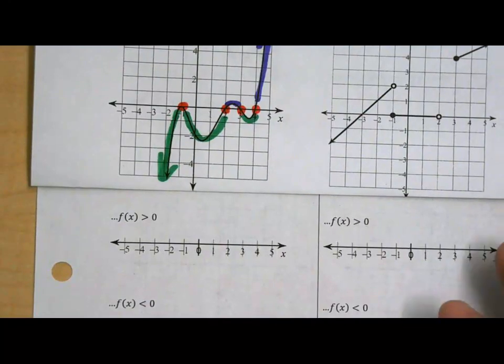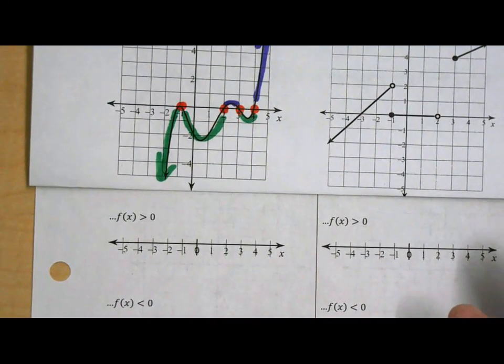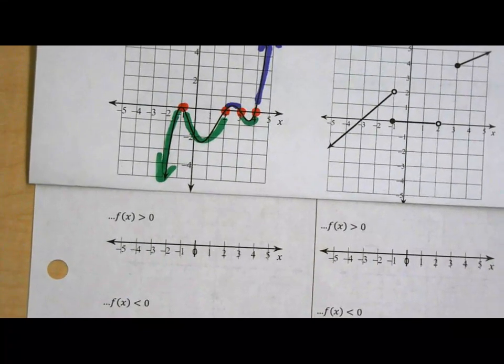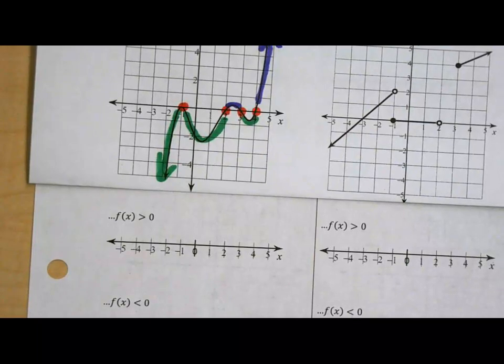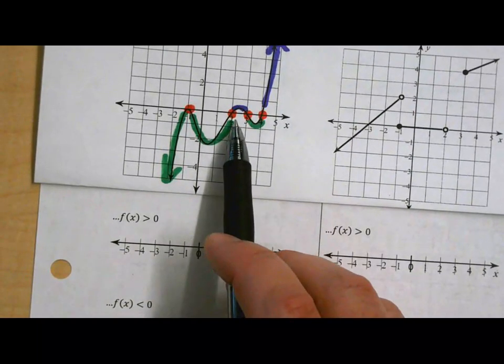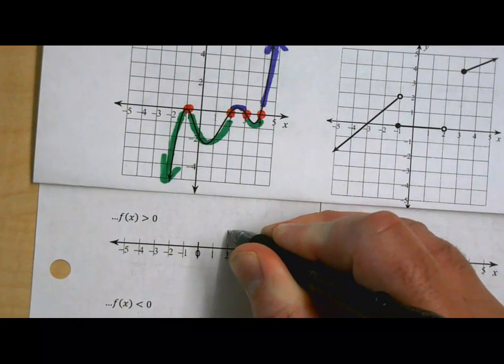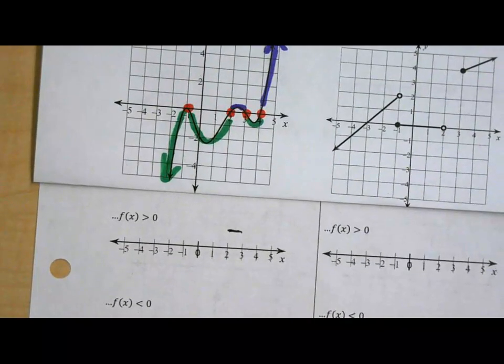How many intervals do you see? How many separate sections do you see where it's greater than? I see 2. You see 2 also? Yes. The first one starts here at 2 and stretches all the way to 3. So I'm going to draw a bar from 2 to 3.